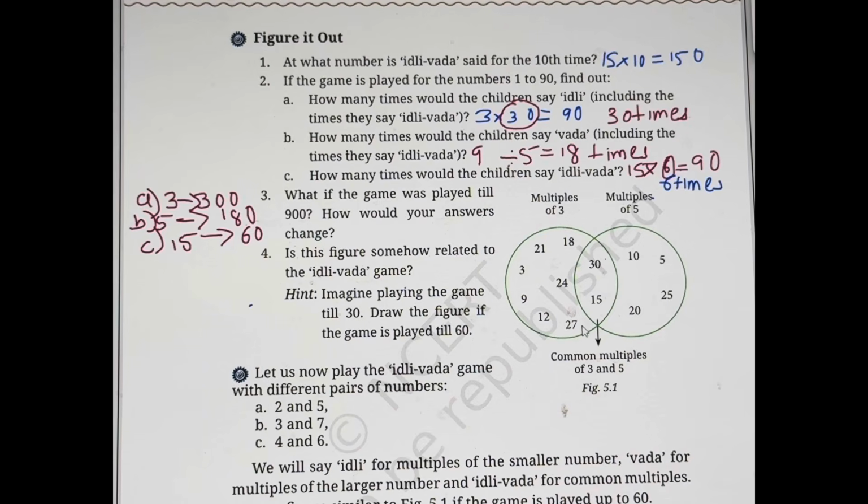Some numbers are missing over here. Okay, that also should have been written. So now draw the figure if the game is played till 60. Now they have asked that if the same game is played till 60, what will be the change in the figure, or what additions will be there in the figure.